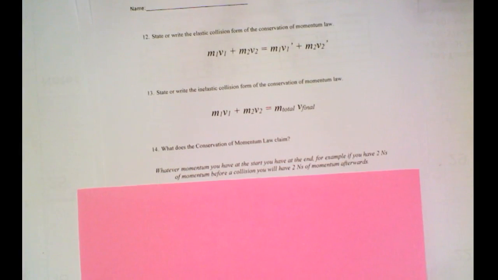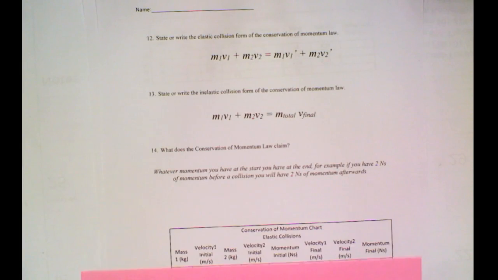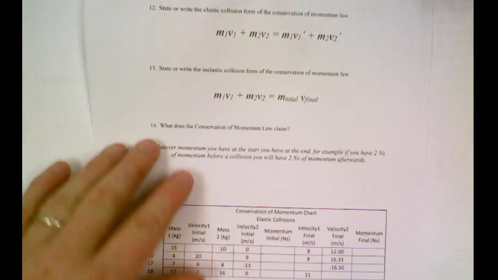What does it say on conservation of momentum? Well, whatever momentum you have at the start, you have at the end. And once again, for example, if you have 2 Newton seconds of momentum before the collision, you have 2 Newton seconds of momentum afterwards. Then we have the test problem. I can fold this for you.